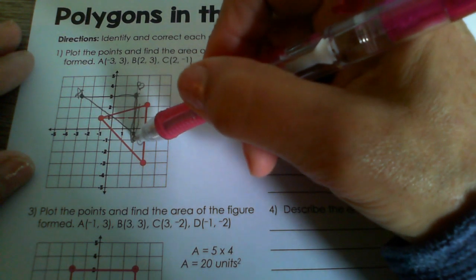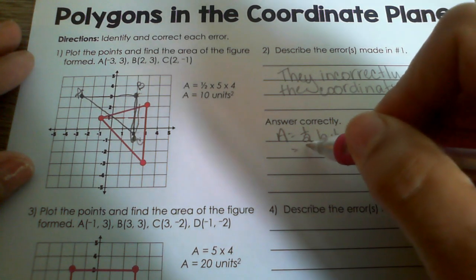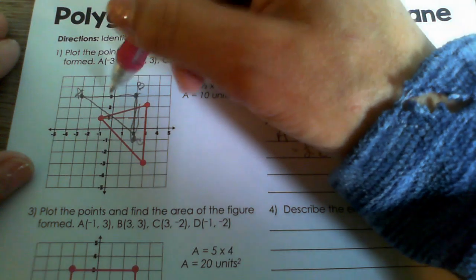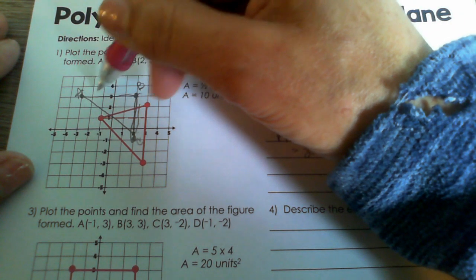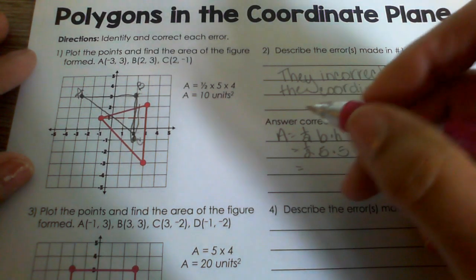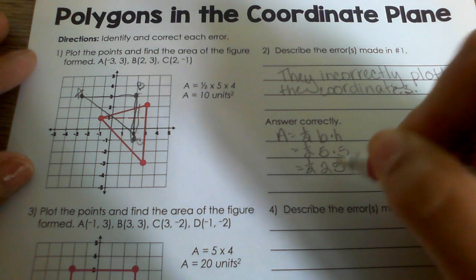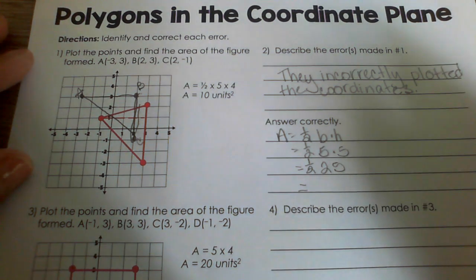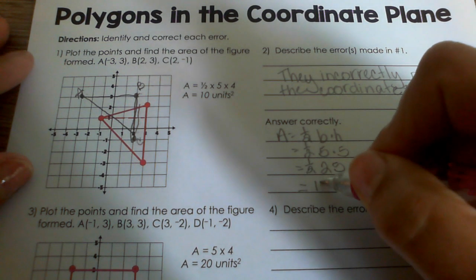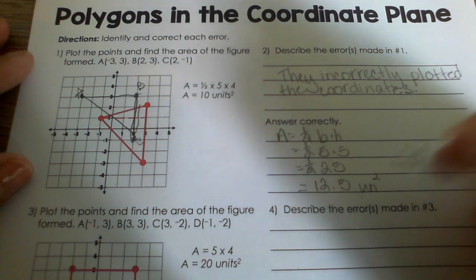In this case, our base is from here. So 1, 2, 3, 4, 5. And our height is going to go right along here. So 1, 2, 3, 4, 5. Which is going to be half of 25, which is 12 5/10 square units.